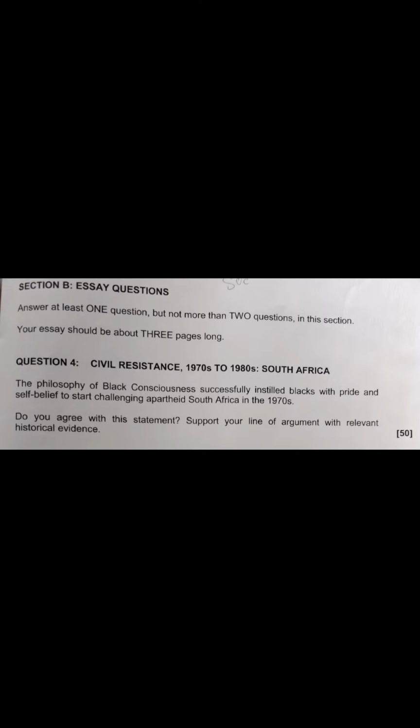History paper 2, section B. History questions. Answer at least one. Question 4. It says civil resistance, 1970s to 1980s, South Africa.